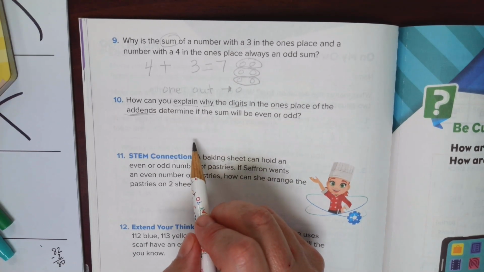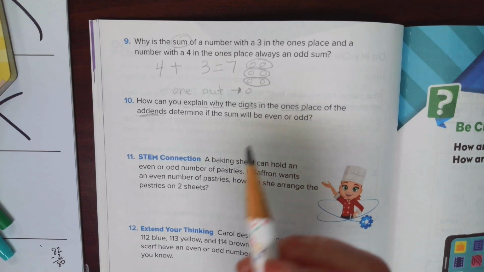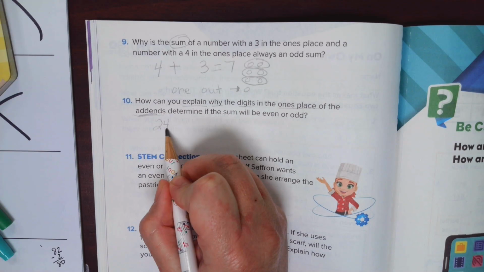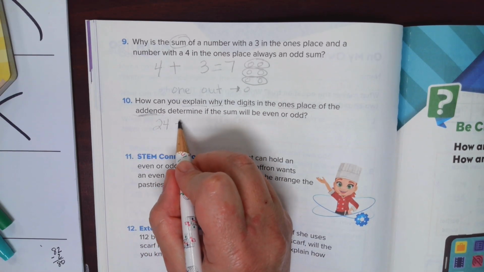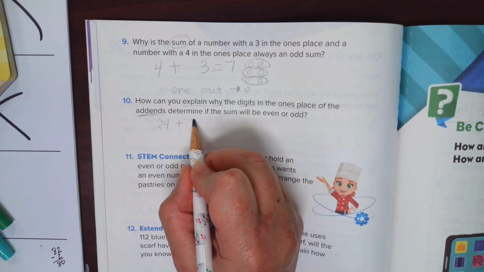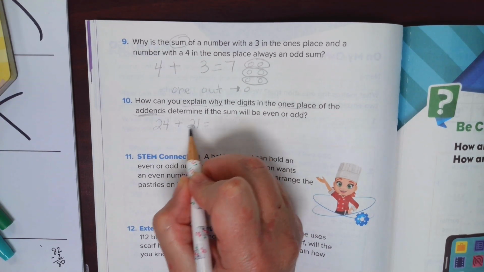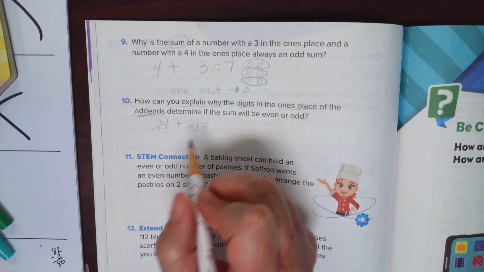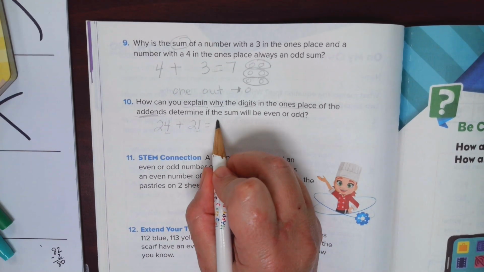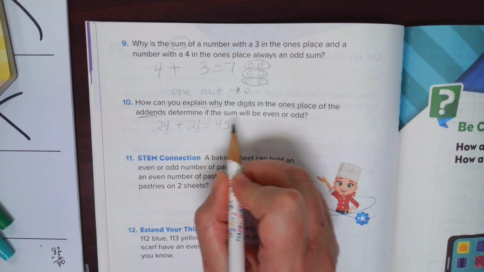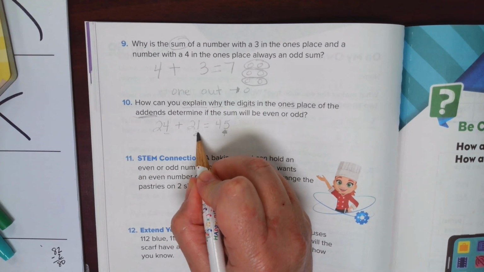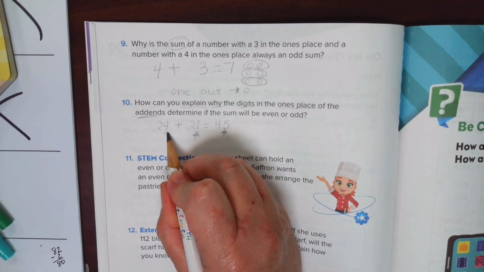Oh, Miss Haycraft may have told you this answer a little bit quicker. So, for example, if we have 24 plus 21 equals, we know that it's going to be, because it's an even plus an odd, it's going to be an odd, because it's going to be 45. And it wants to know, why does the ones place determine? Why does that ones place determine if it's going to be even or odd?